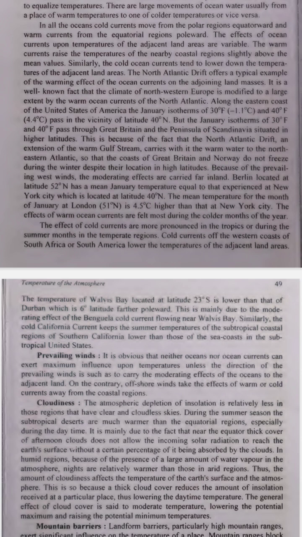What are prevailing winds? Prevailing winds are winds that blow predominantly from a single general direction over a particular point on the Earth's surface. These winds can have a significant effect on the climate and temperatures of the regions they blow across, especially in coastal areas. How prevailing winds affect temperature.